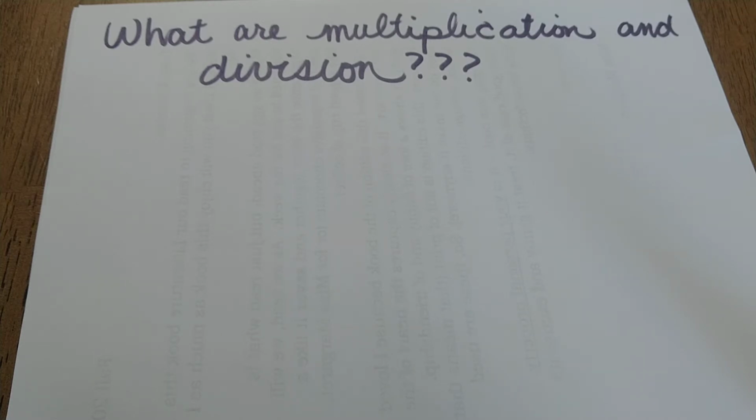Let's answer this question. What are multiplication and division anyway? I want you to think about what is happening when you multiply, or what is happening when you divide something. This will help you decide when to use multiplication, when to use division, and for that matter, when to use addition or subtraction. Because most everything in math comes down to those four processes. So let's look at what this means.